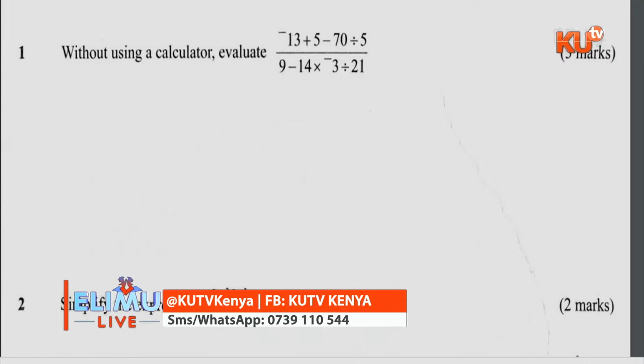So let's start, dear students, by first working out the numerator part of that question. The numerator part is negative 13 plus 5 minus 70, then divided by 5. That is the numerator part of our fraction.